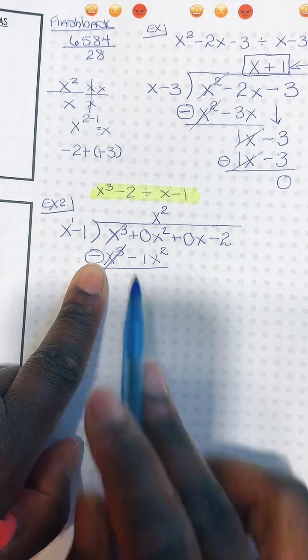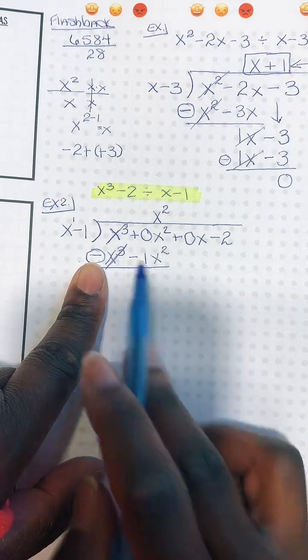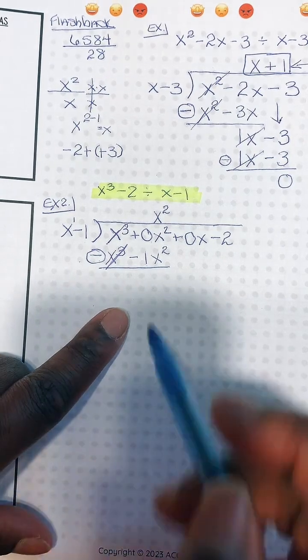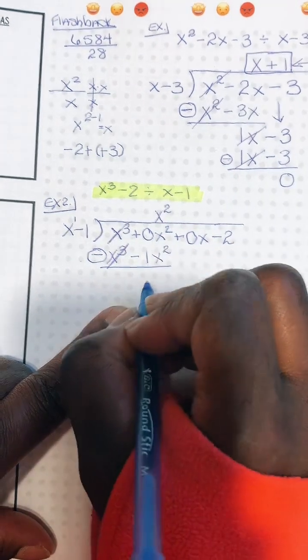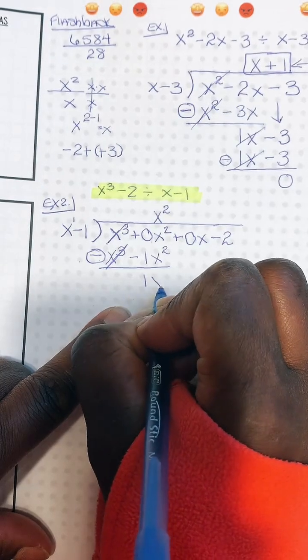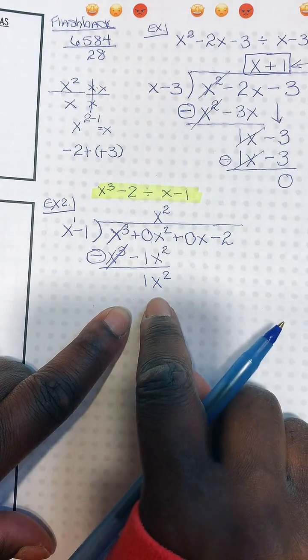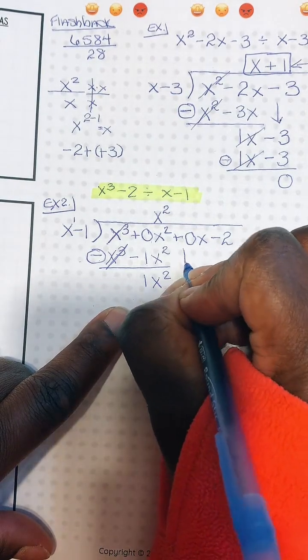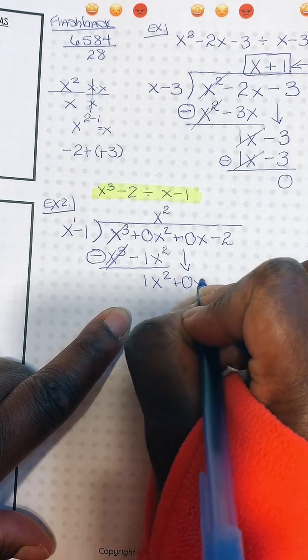We all know they always say 2 negatives make a positive. Unless they're human beings, they'll put us in jail. So that means we have a 1x squared. And that means we bring down the next number, plus 0x.